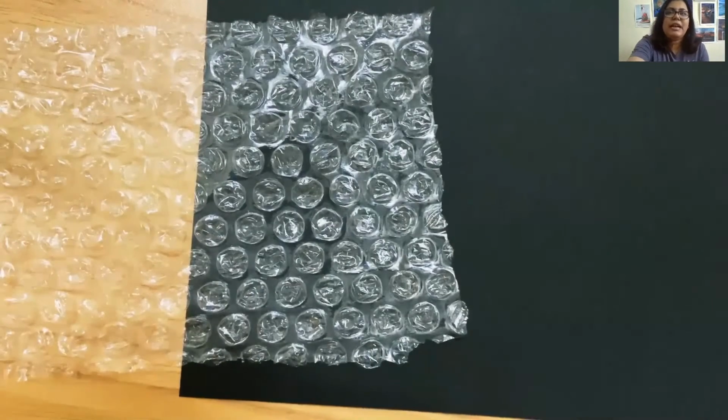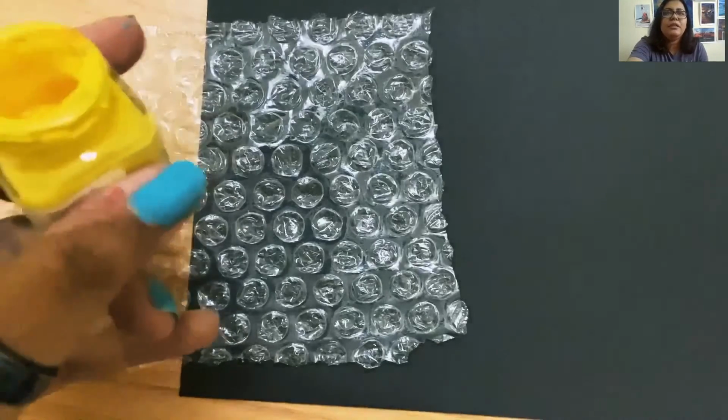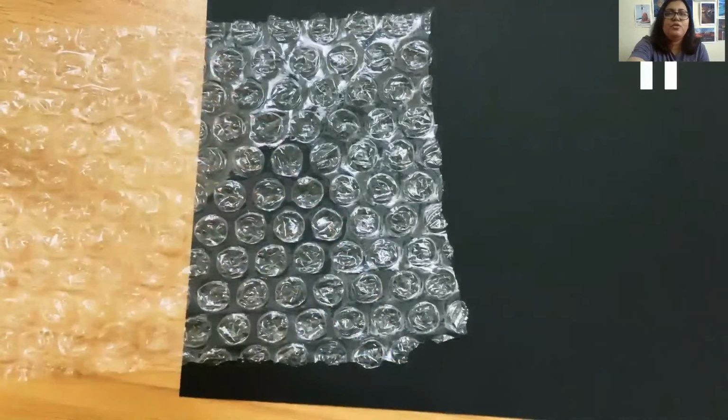All right, so see here I have my bubble wrap. Choose any color that you want. I will be painting with yellow color here. I have chosen a nice bright lime yellow because that will be very contrasting against my background.